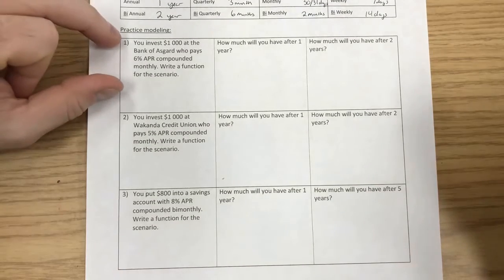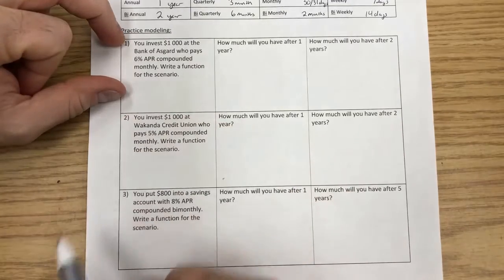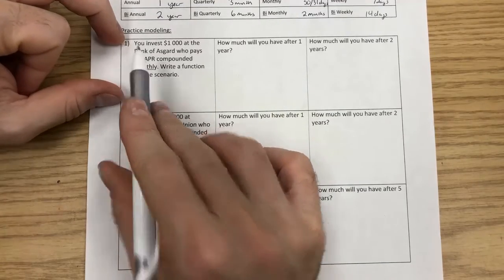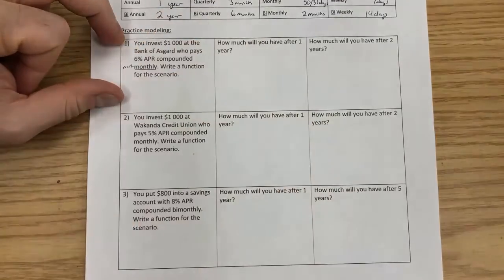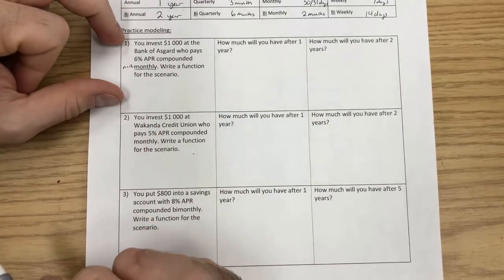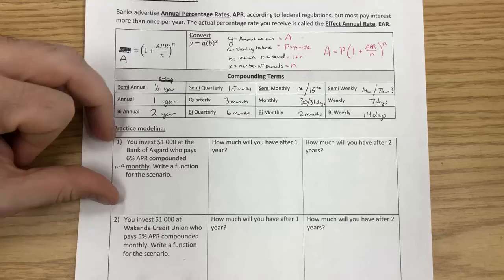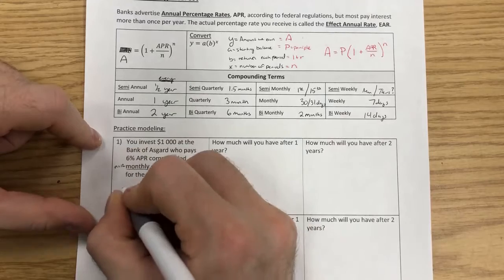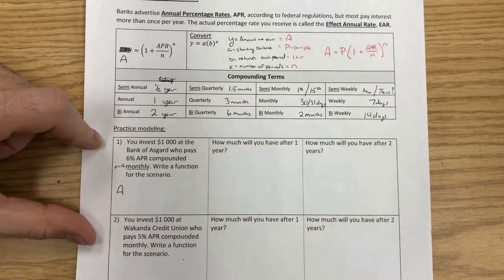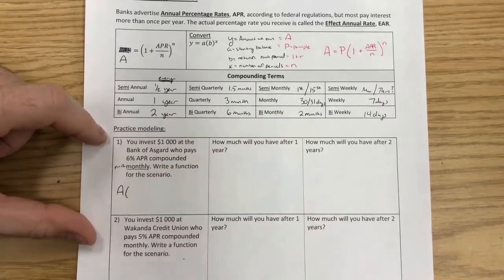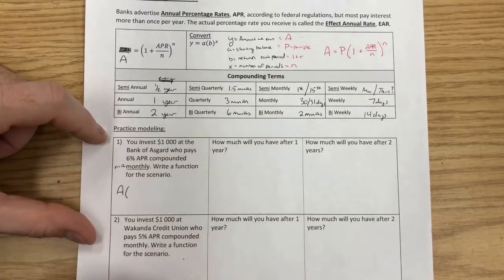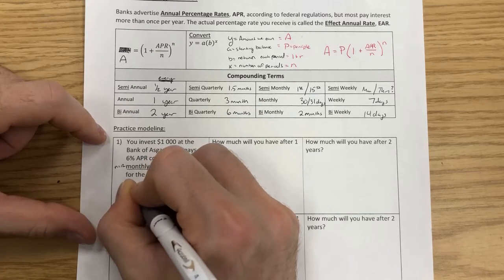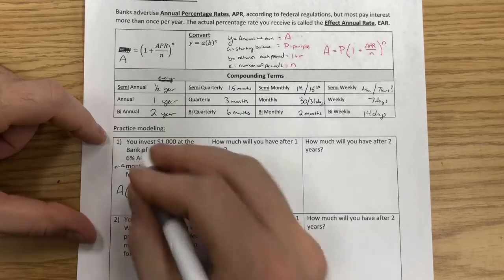So you invest $1,000 to the Bank of Asgard, who pays 6% APR compounded monthly. So how many periods are there in this annual rate? That means that n is going to be 12. So we're going to write a function for this scenario. Well, given our starting equation, I'm going to say the amount that I'm going to get at the end of the year is based off of how long I'm going to leave it in there. So we're going to say based off of, do we want to put n or do we want to put t? Let's put n.